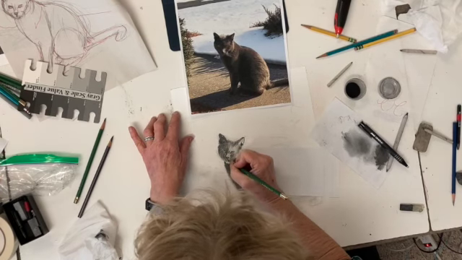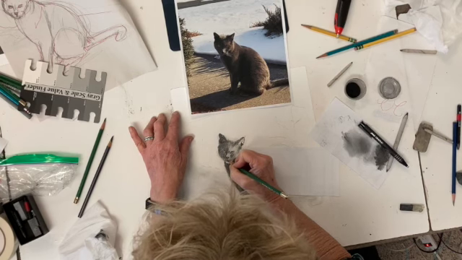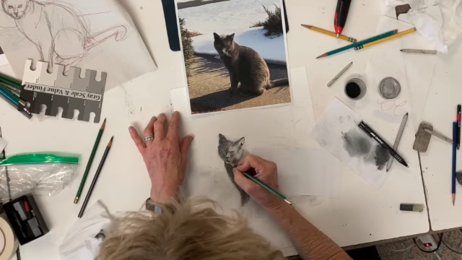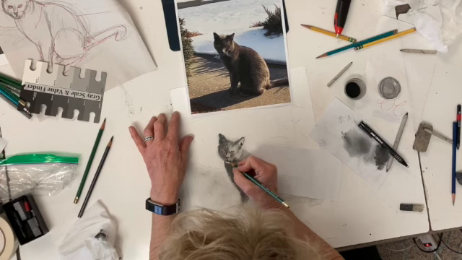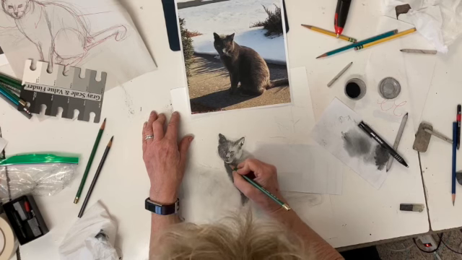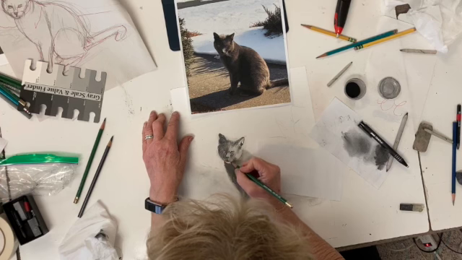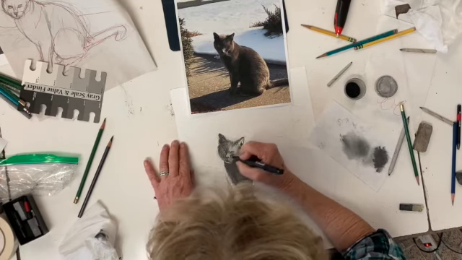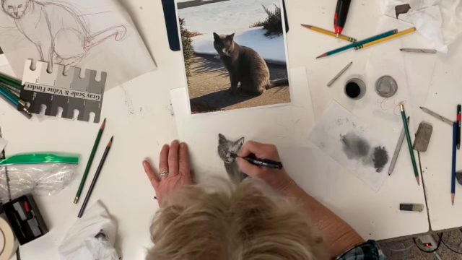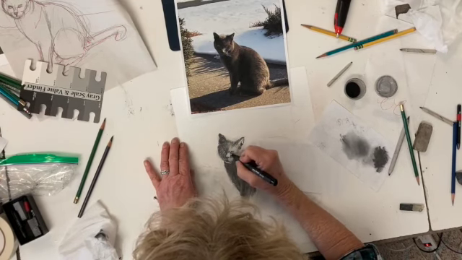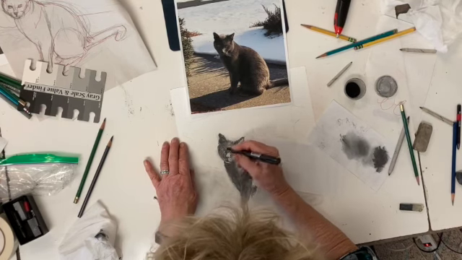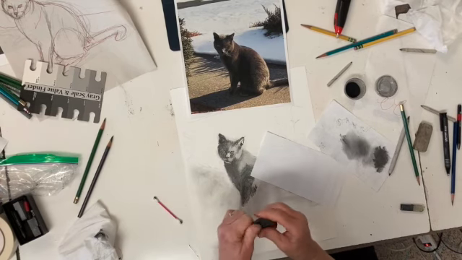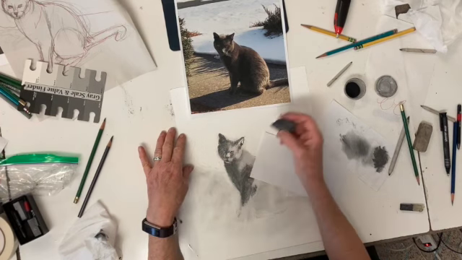Okay, so now, and then I see some light here. So this little eraser stick becomes a drawing tool. It's not just for fixing, it really isn't for fixing mistakes at all. It's for drawing. And same with the kneaded eraser. I'm going to lift out, like vacuum up some of that value, lift it up a little bit.